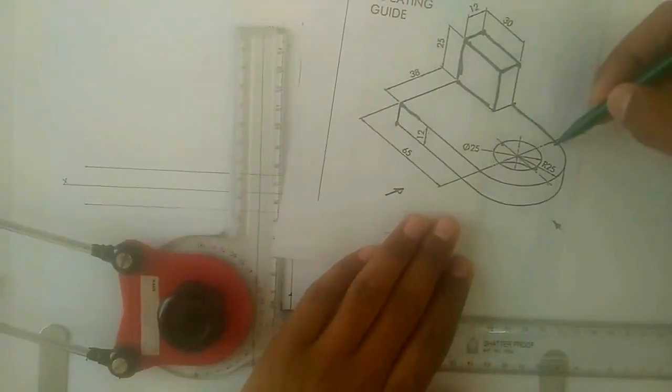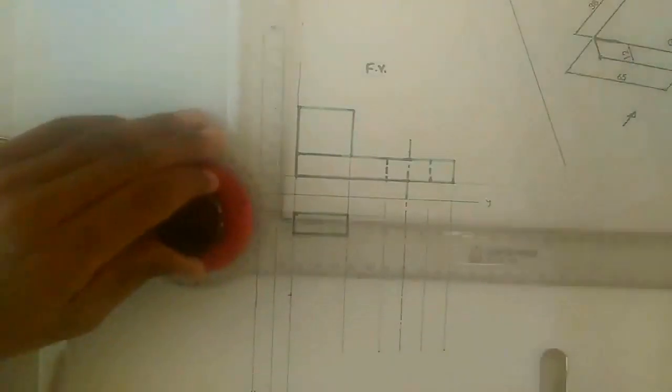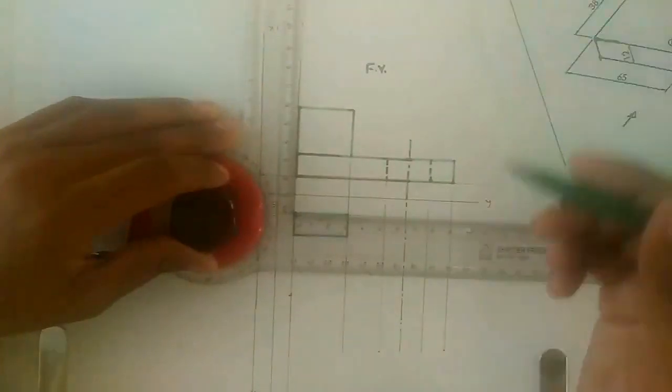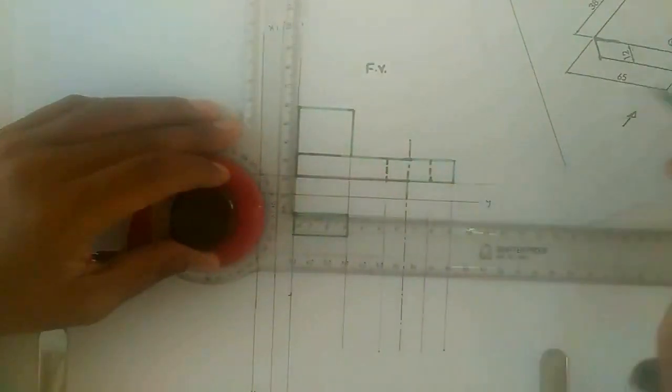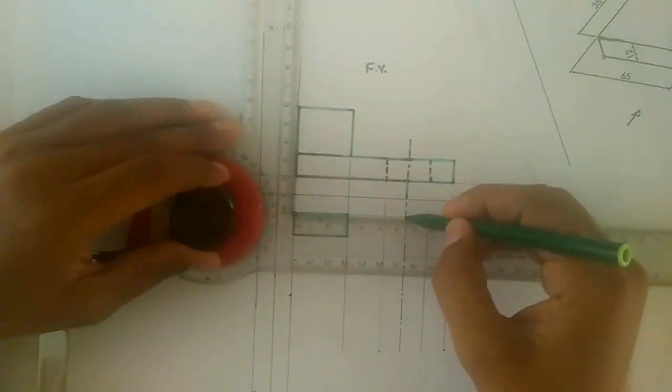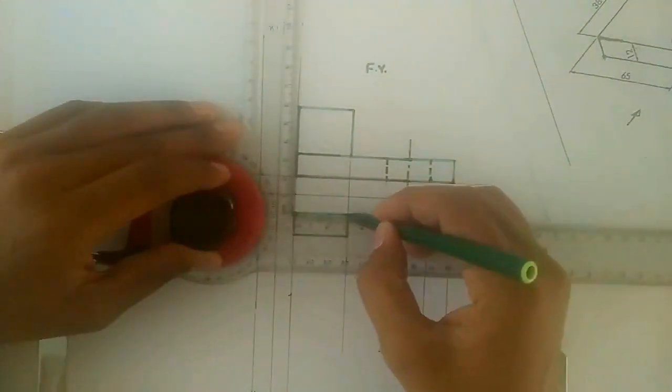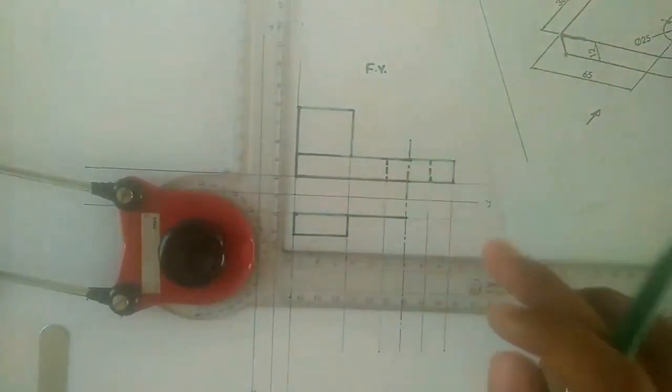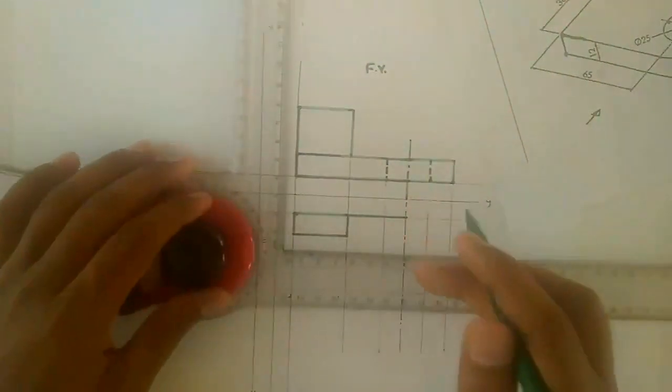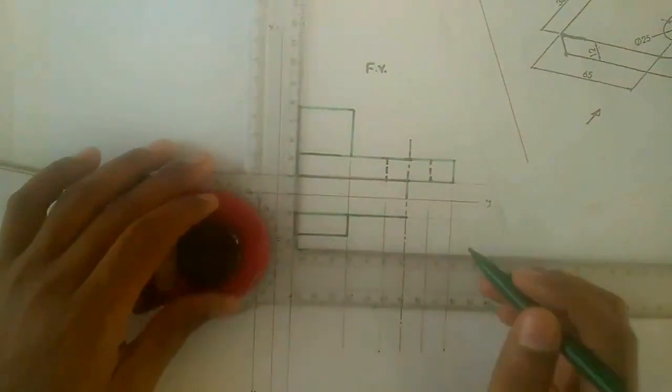So from this point onward, this is 35. Extend this line up to the center of this. It is not required to measure this dimension. We have already measured it in the front view, so we will directly get the dimension from the projections.